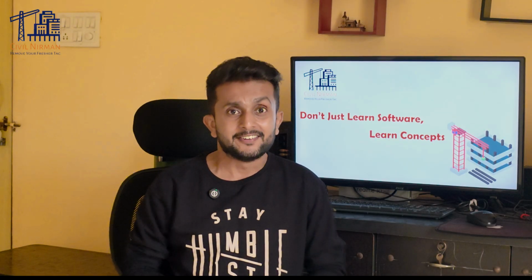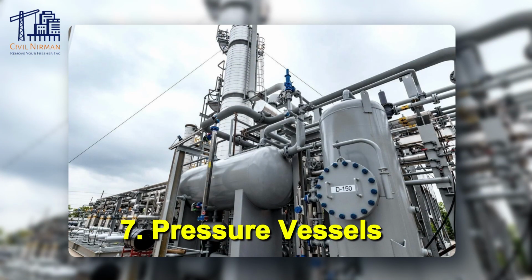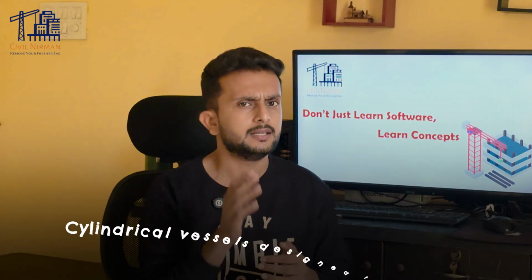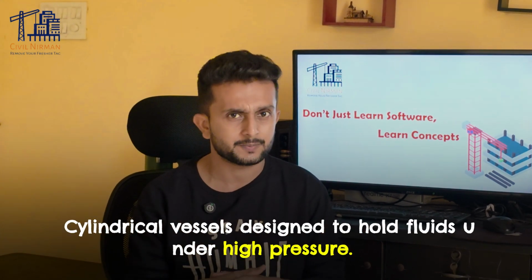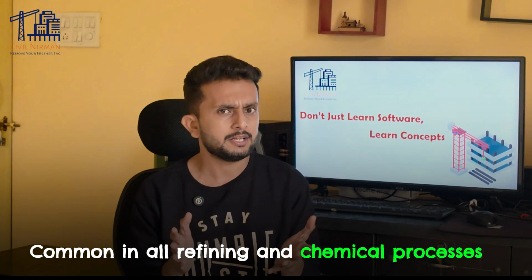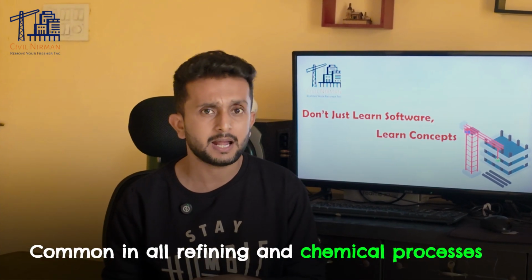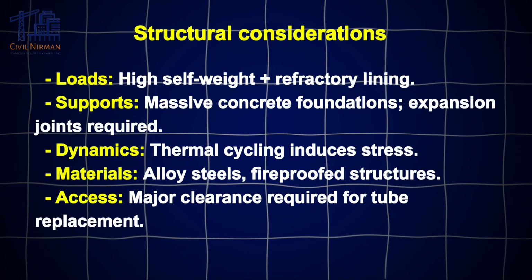On number 7, we have pressure vessels. So what are they? Basically, they are cylindrical vessels designed to hold fluids under high pressure. They are common in oil refining and chemical processing plants. Now let's understand the structural consideration.